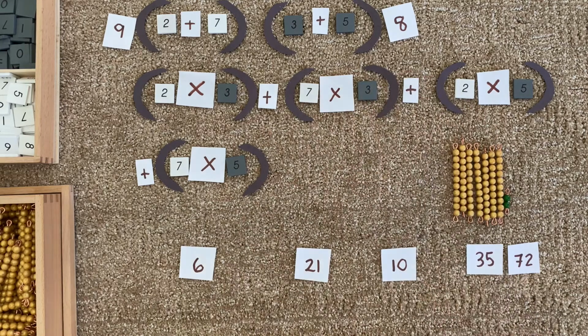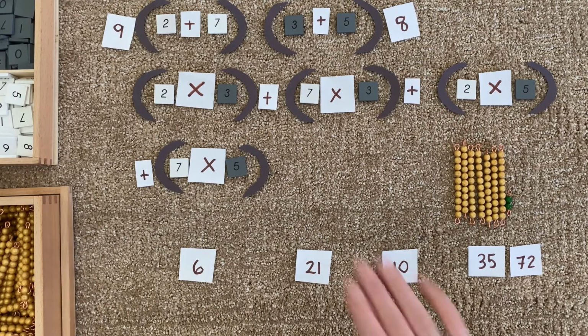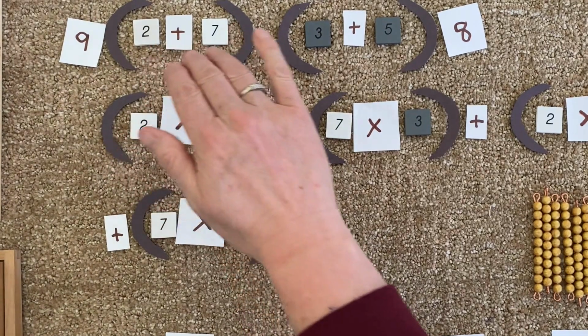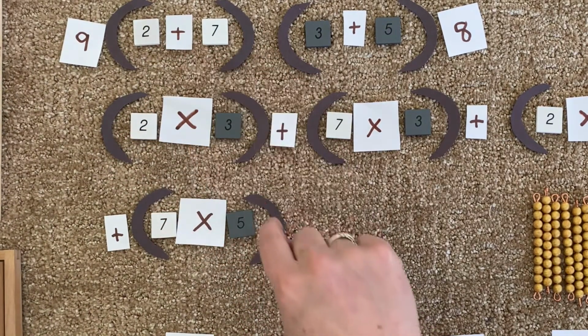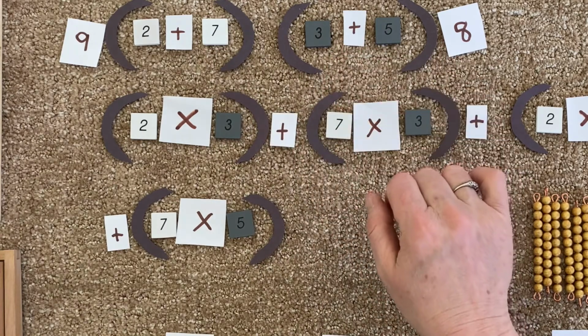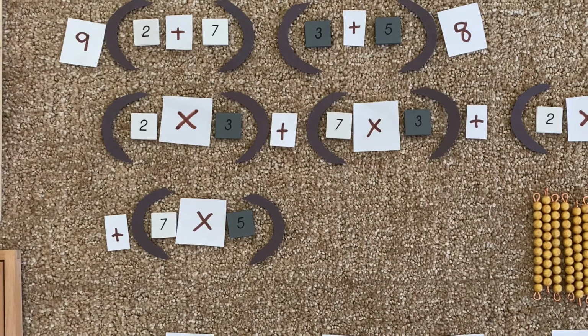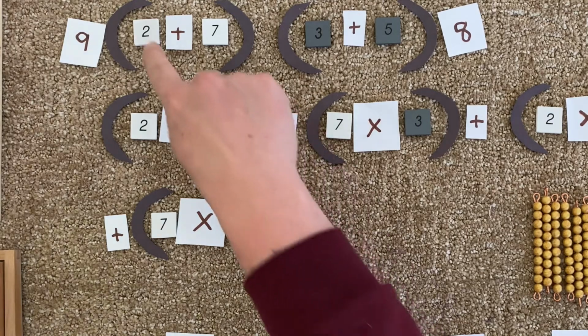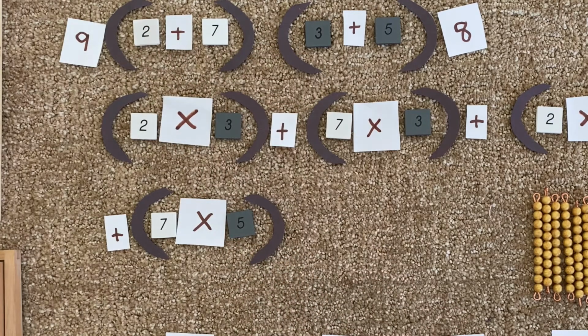You are welcome to do this work with any combination of numbers that you like. Don't forget, the first set of numbers is your multiplicand in white, and the second set of numbers is your multiplier in gray. If you don't happen to have these tiles, you can just use pieces of paper. And for the multiplier, maybe you could just put a small m at the bottom or write the number with a gray marker. I'm sure you'll have lots of ideas.